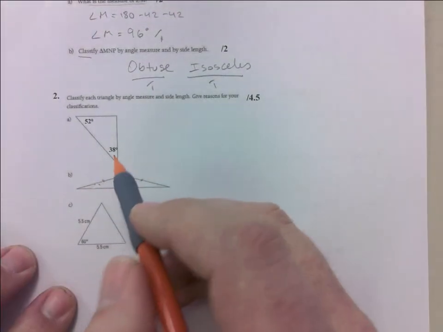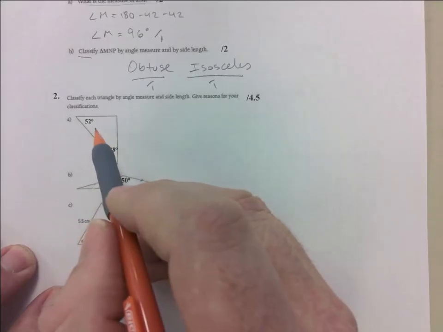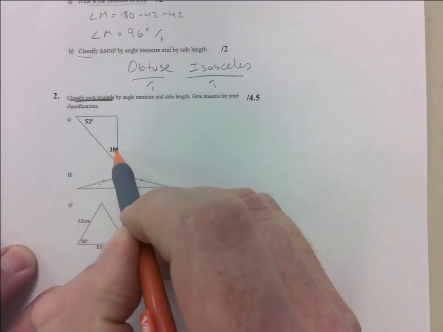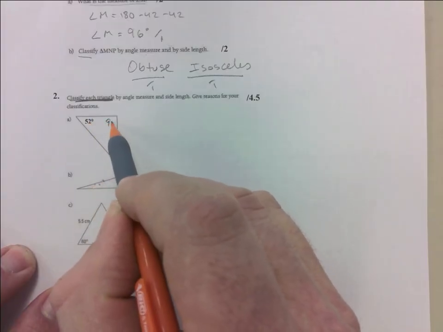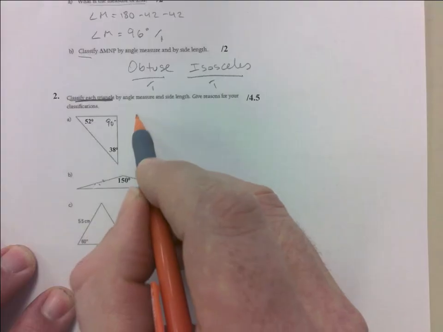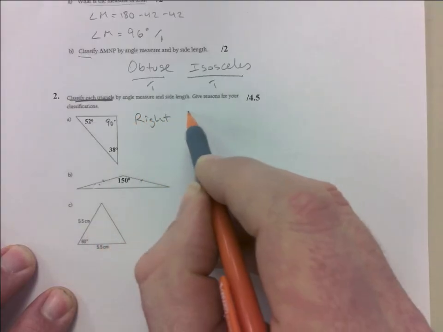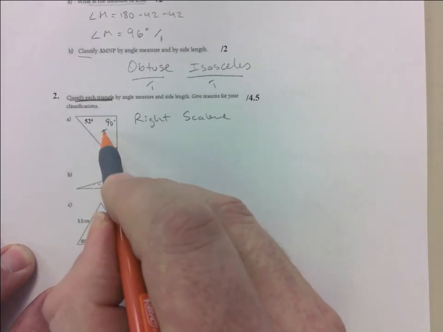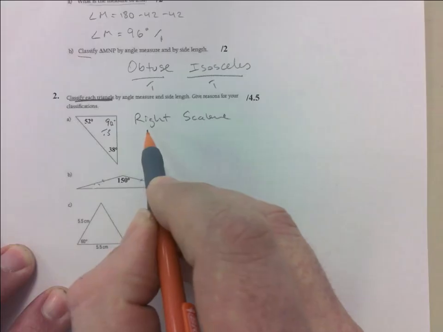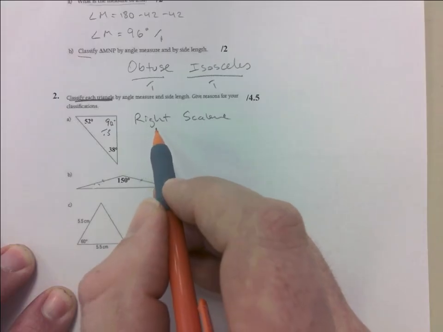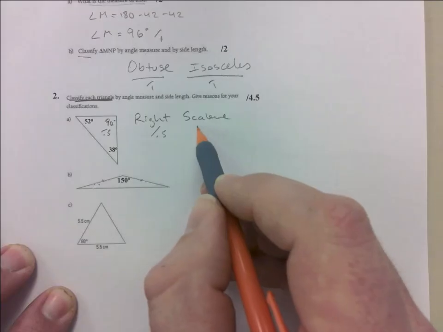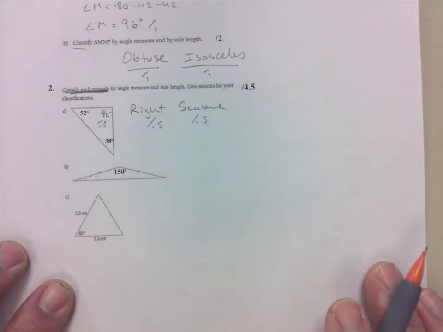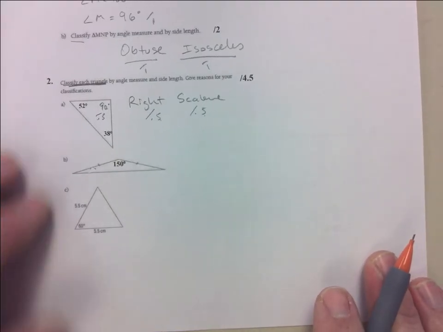Next, with this information, you had enough to classify each one. So what is this? This gives us 60. So this is 90, right? Based on that, this would be a right scalene. So this is what I'm going to do today. I'm going to give you half a mark for putting that 90 there, and then half a mark for the first part, half a mark for the second part. So that's what the 1.5 is going to get you there.